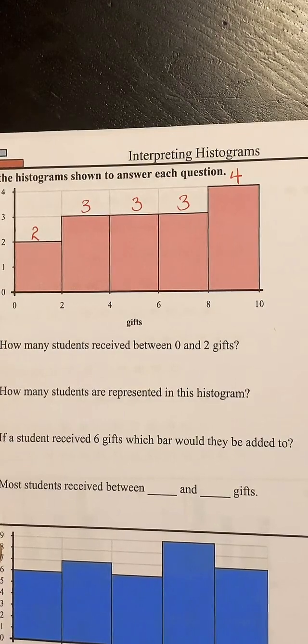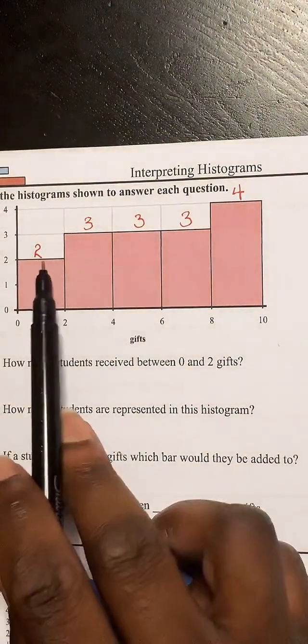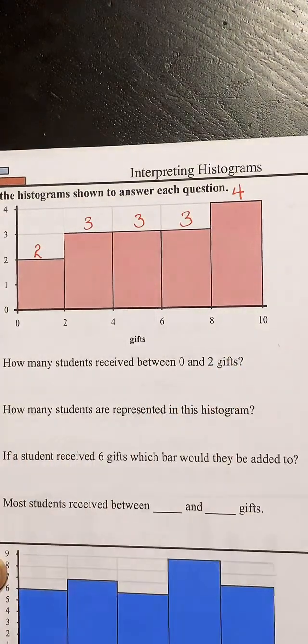All right, so now, how many students are represented in this histogram? Okay, so did the totals, what we got when we add them up?